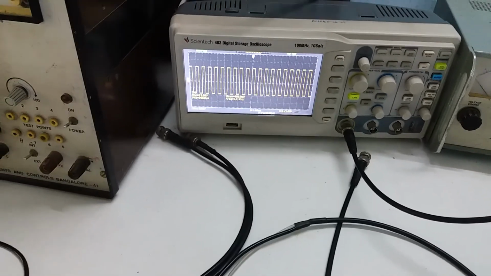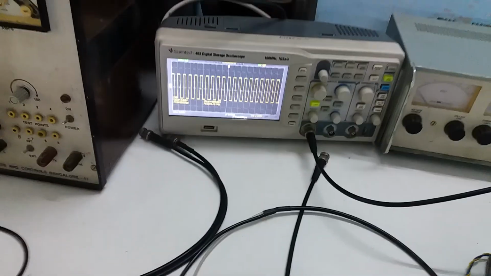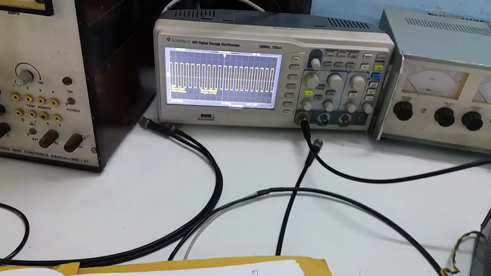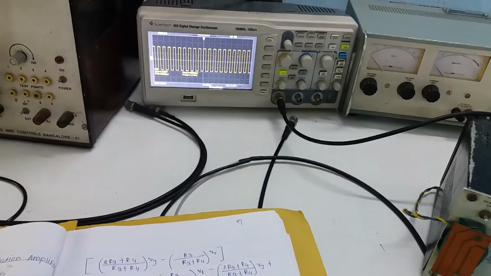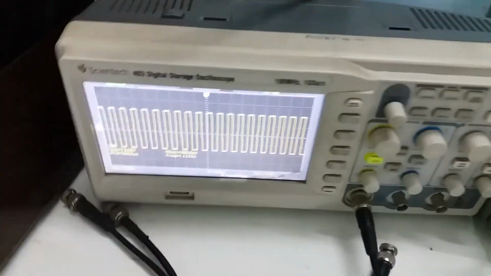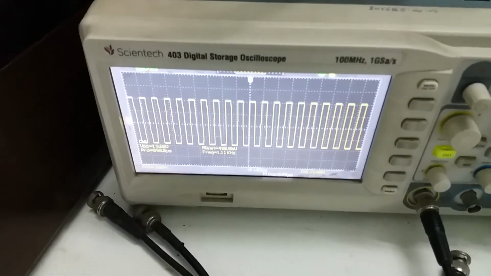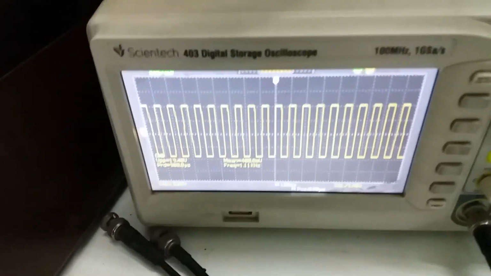So this is about that. I will show you the input connections. What is the output voltage? Just look at it. It is 19.60 volts.